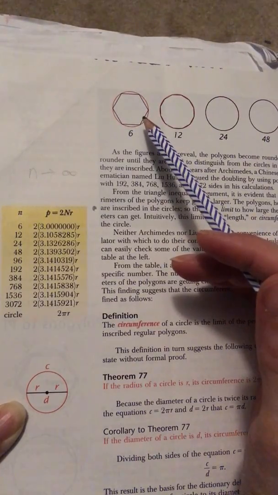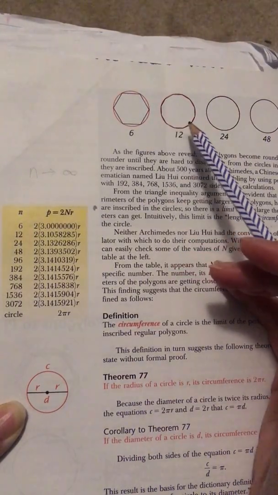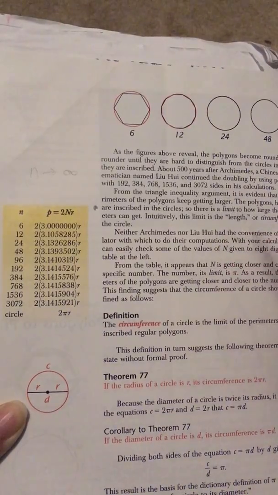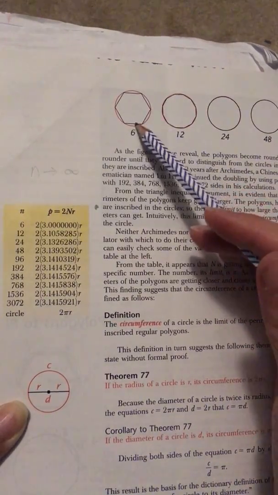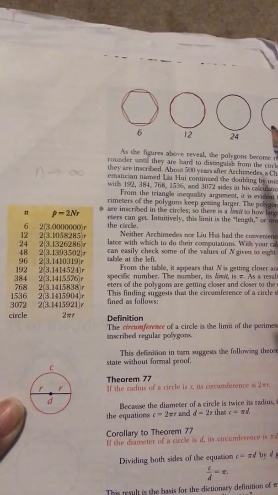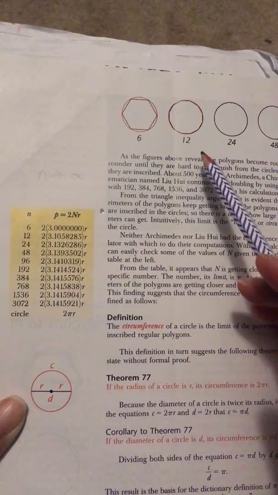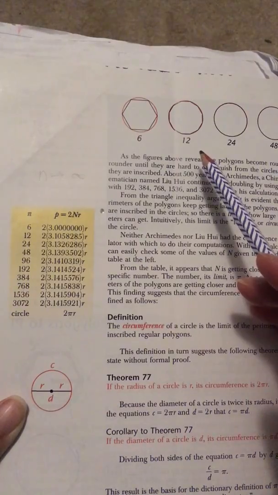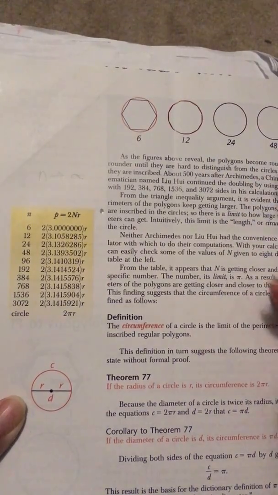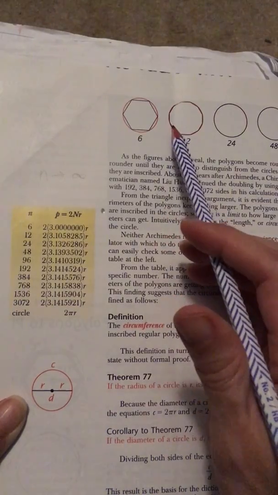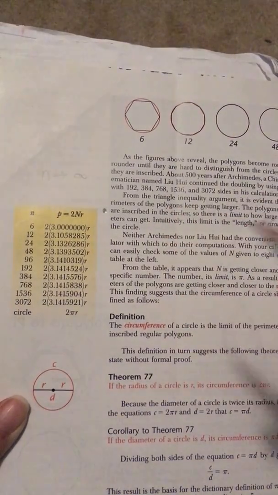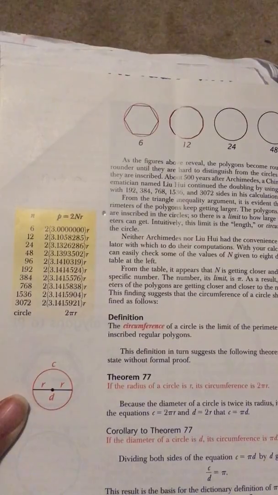As you add more sides, you get closer and closer to the circle, and the area increases as you fill in all these holes. But you're not going to go outside of the circle. You get closer and closer to filling in that whole circle so you won't have these gaps left, but you don't go past the circle.